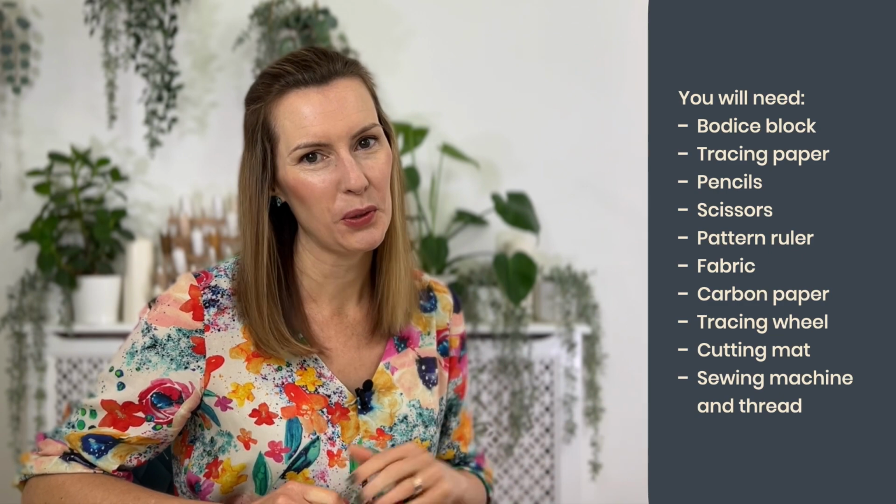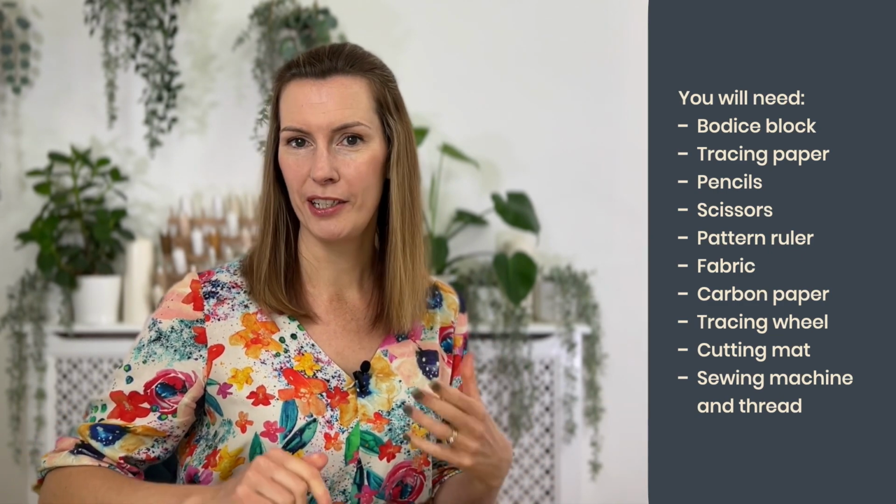In our pattern drafting series, you will need the following tools. These are listed next to me, and these form part of your standard pattern drafting toolkit. In the video today, I will be using my bodice block, which I drafted with you a couple of weeks ago in a previous video, and you will be using your own bodice block. So yours will look different to mine, but the steps I'm going to talk you through to rotate the dart will be exactly the same.